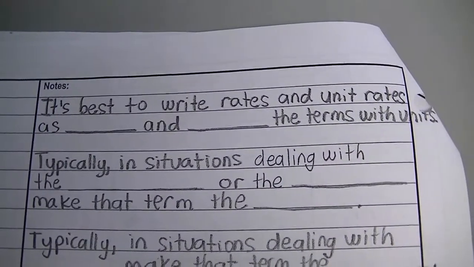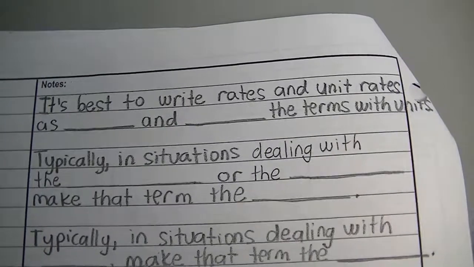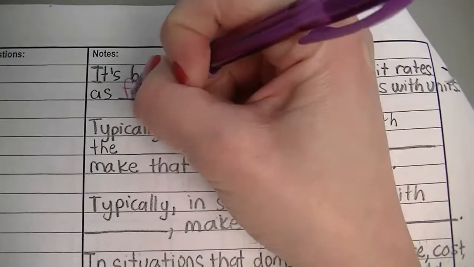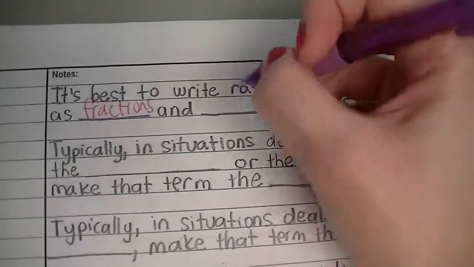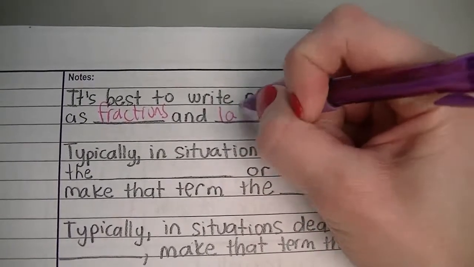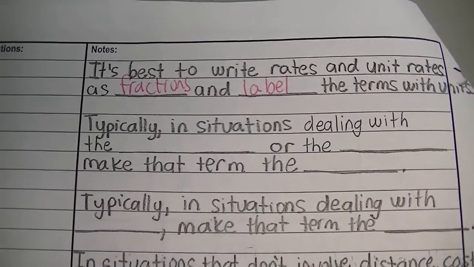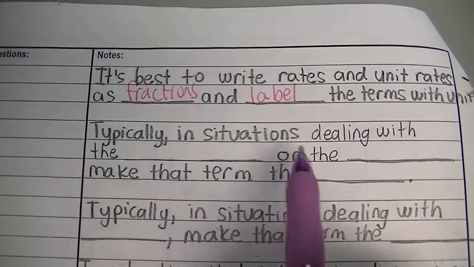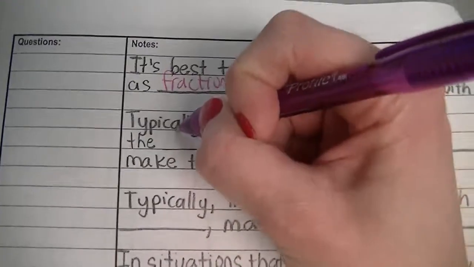On the second page, it says, it's best to write rates and unit rates as fractions and label the terms with units. So write them as fractions and label those terms with units. So label the denominator, the bottom number, and label the top number, which is the numerator. Label them, okay? So as I mentioned on the previous page, I want you to have total cost or the distance in the numerator section of your fraction.